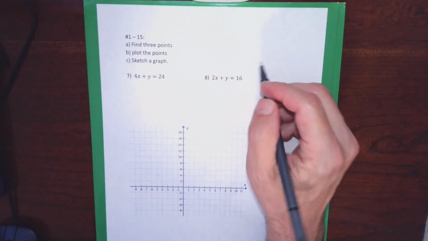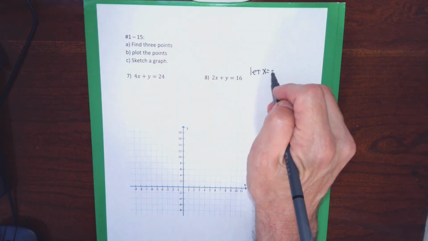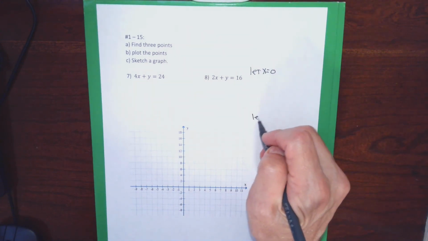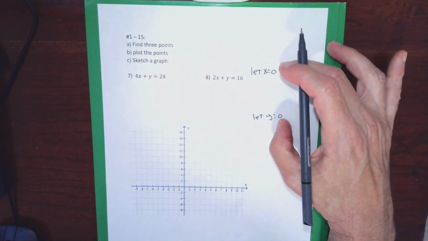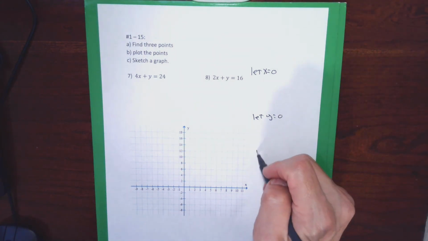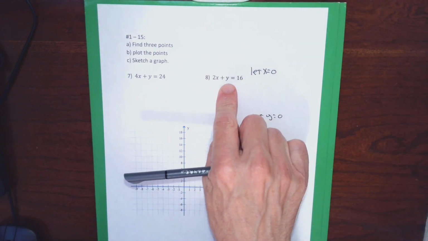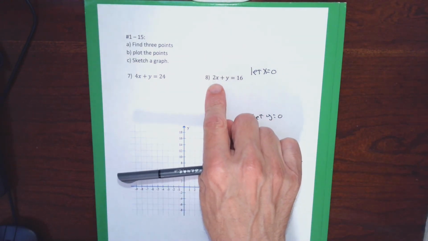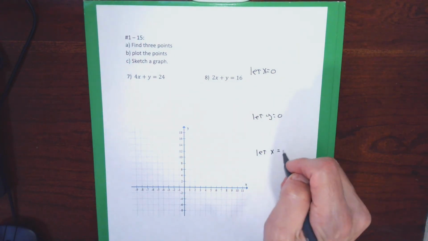So for number 8, finding 3 points, I'm going to let x be 0. I'm going to let y be 0. This is considered finding points on the axes. Points on the axes are called intercepts. We'll get to that a little bit in this section. And then, because the y doesn't have a number in front of it, I can plug any number in the world in for x, and I won't have to divide to solve for y. I don't have to worry about fractions if I plug a number in for x. I'm just going to do x equal to 1.